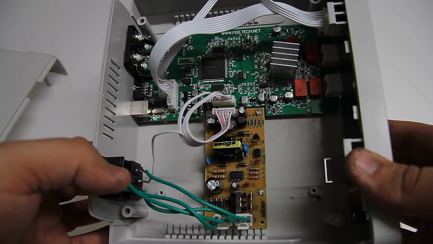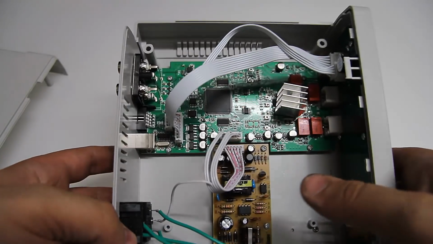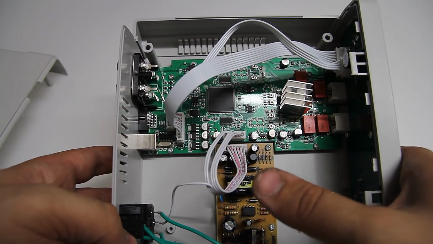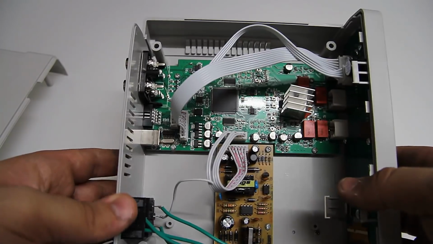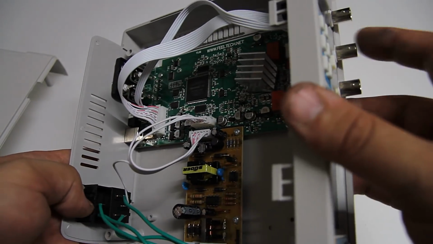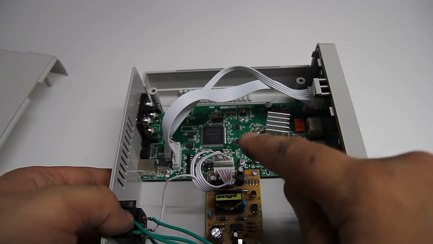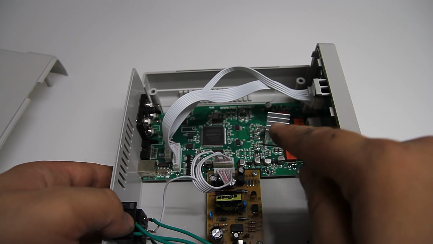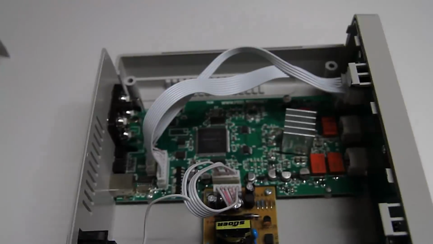It's powered by a switch mode power supply, which outputs 5 volts, plus 12 volts, and minus 12 volts to get some headroom for adjustment on the amplifier stage. On the inside we can see a big chip and a heatsink, and let's zoom in.